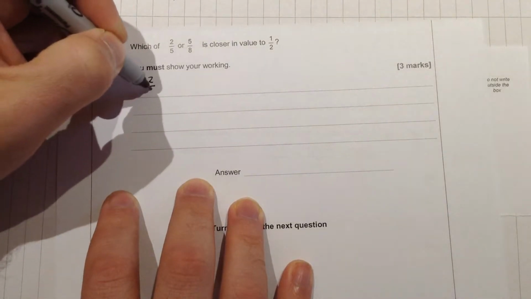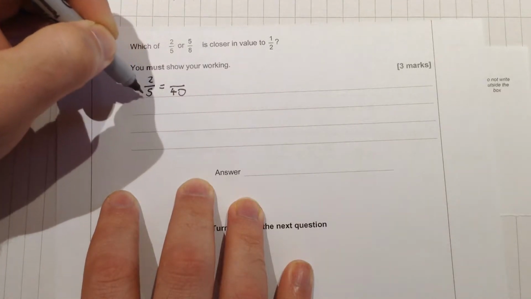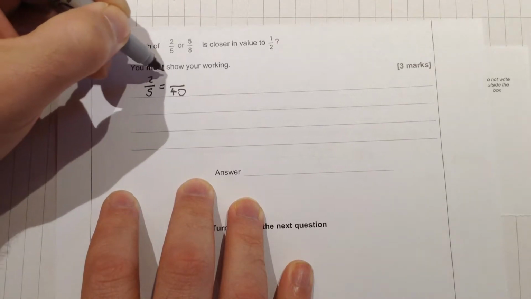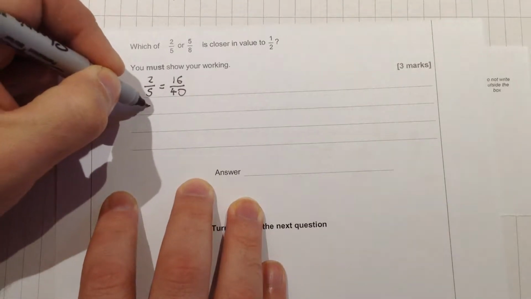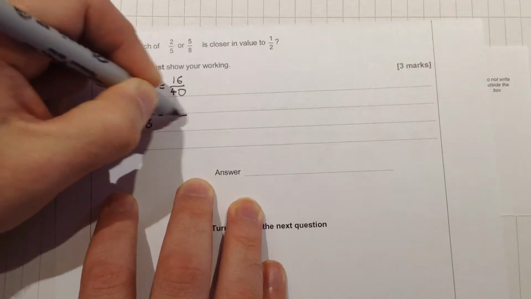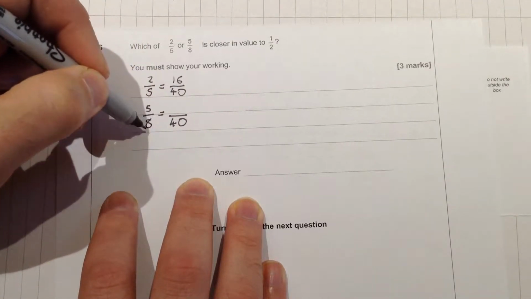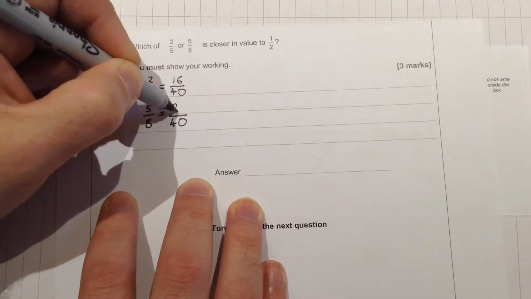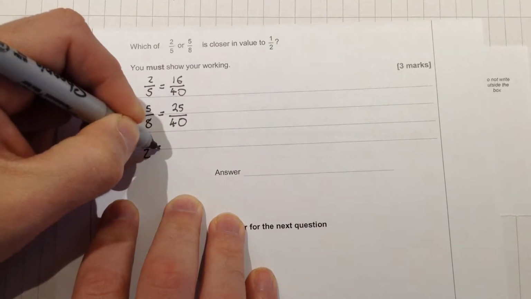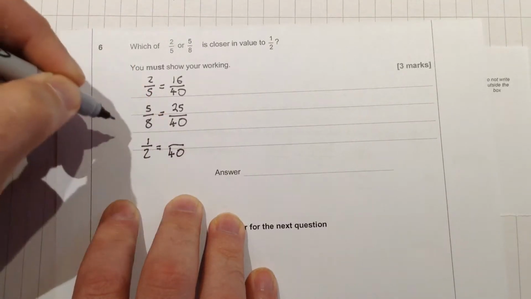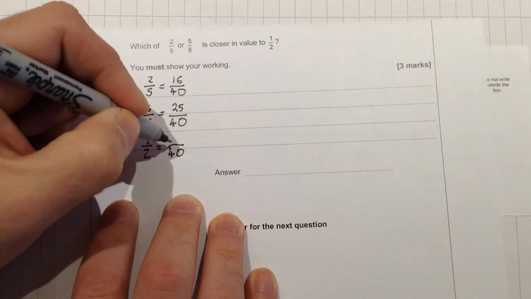So 2 fifths. We've multiplied the denominator by 8 to change it into 40. So we times the top by 8 as well to give us 16. Doing the same to 5 eighths. To change that one to be 40 at the bottom, we've times by 5 at the bottom here, so we times by 5 at the top to give us 25. And then lastly, we do the same with the half because that's what we're trying to compare it to. Changing that into something over 40, we've times the bottom by 20, so we do the same to the top.